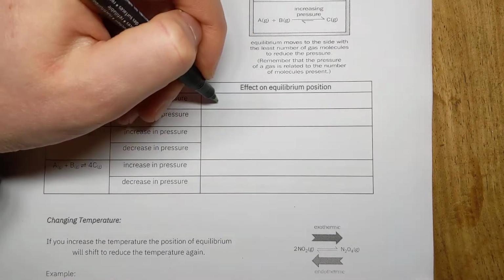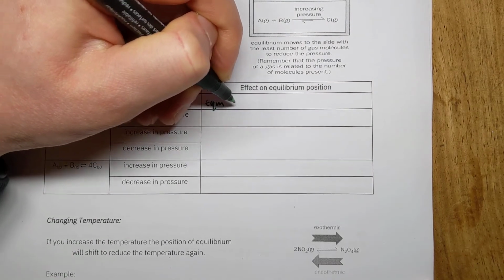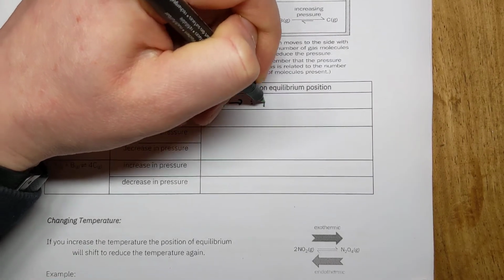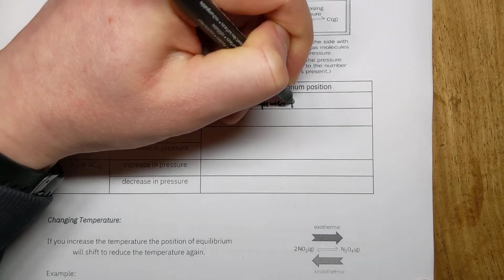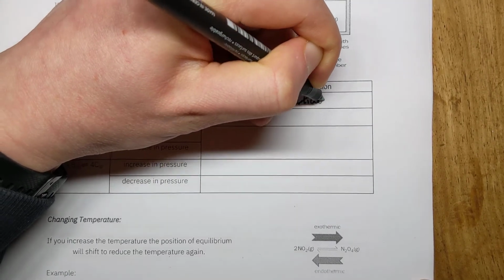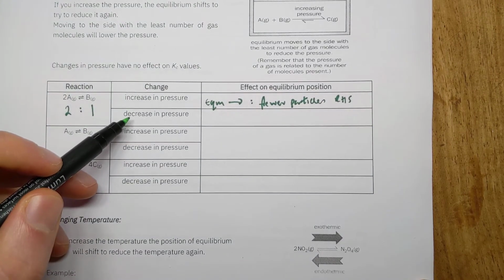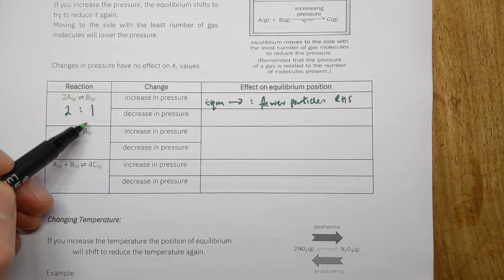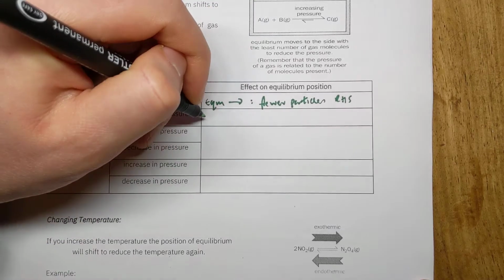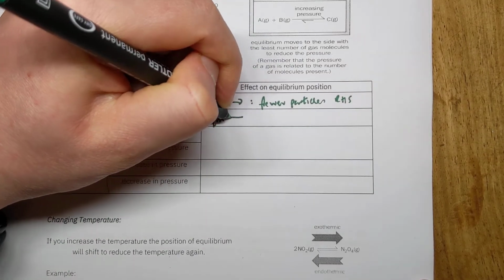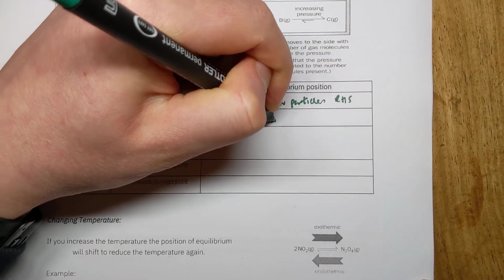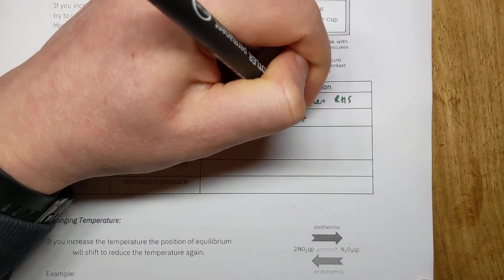So, equilibrium moves to the right, as there are fewer particles on the right hand side. Opposite will be true. If I decrease the pressure, the system wants to increase the pressure by moving to the side with more gas particles. So in that case, equilibrium moves to the left because there are more particles on the left hand side.